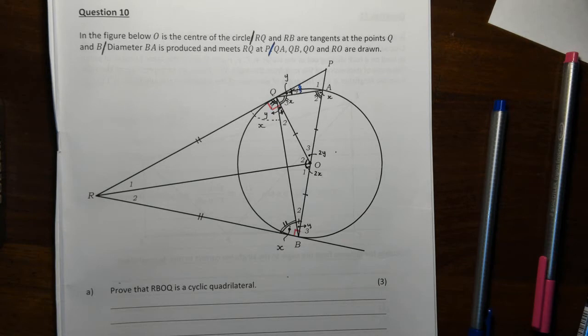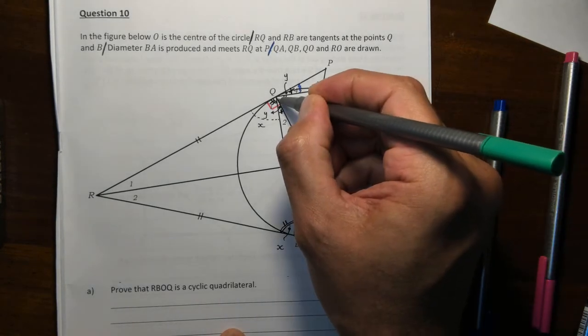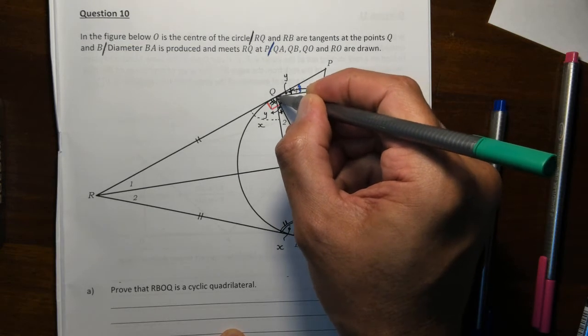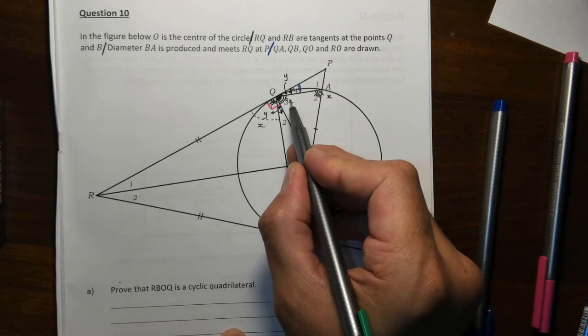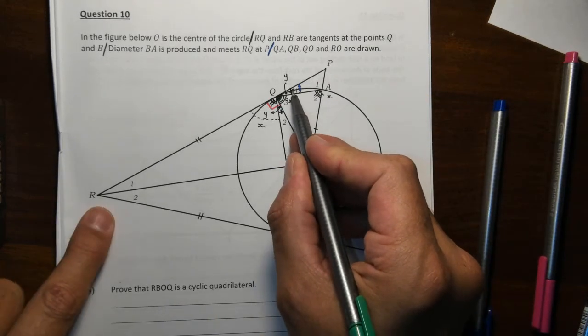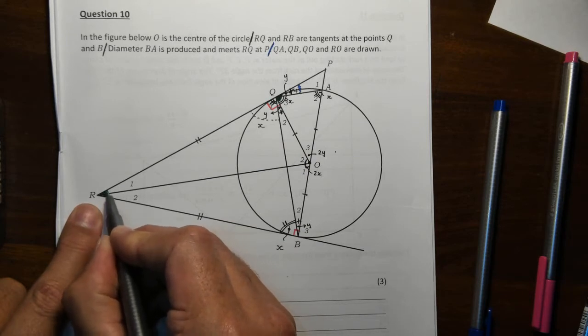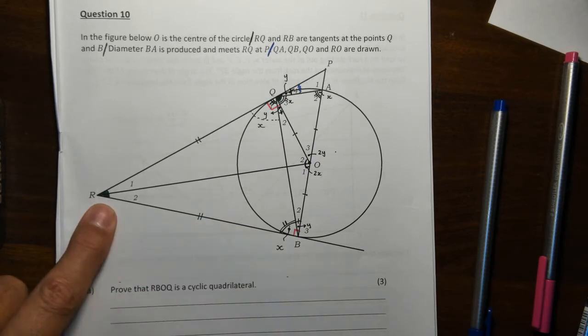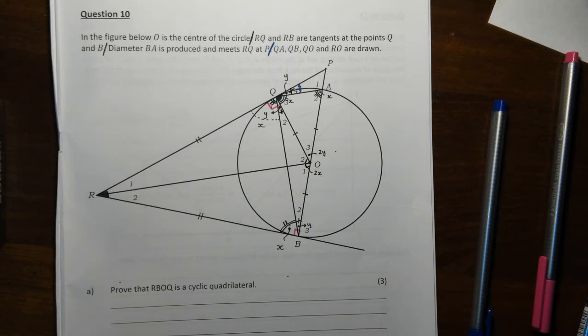I think the way we're going to prove this, it's for 3 marks, it shouldn't take much, is to prove that this angle here, the one I'm coloring in green, now remember the green angle consists of x plus y, is equal to this green angle here. That's what we want to prove. So we want to prove that this is x plus y. Okay, let's see if we can do that, and how we can do that for 3 marks.